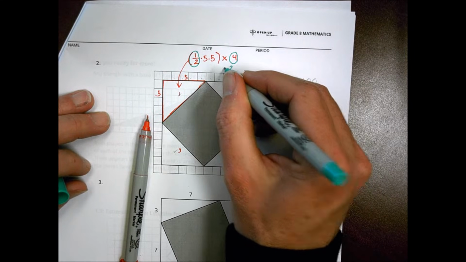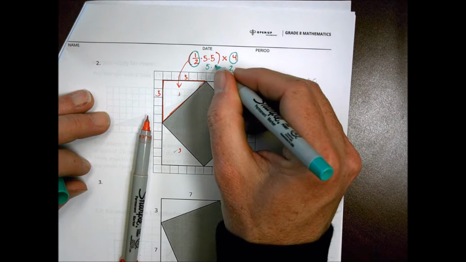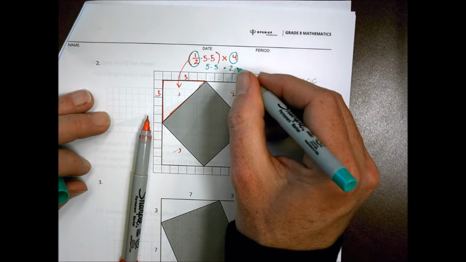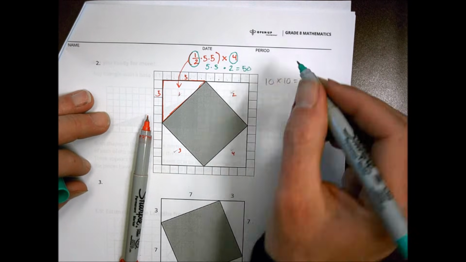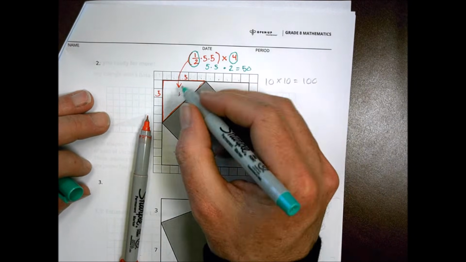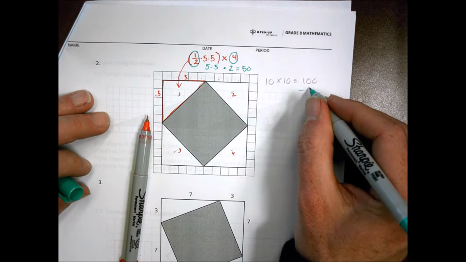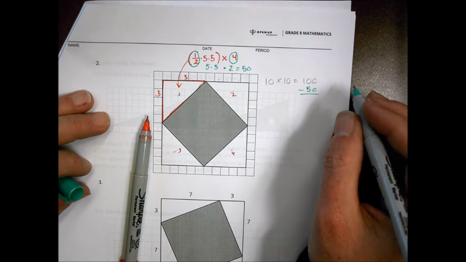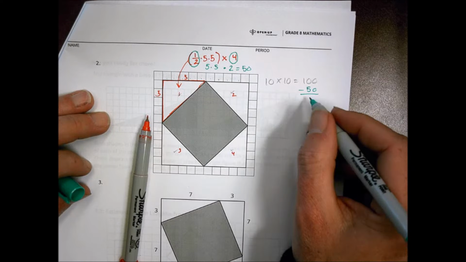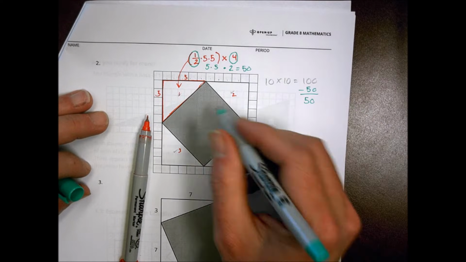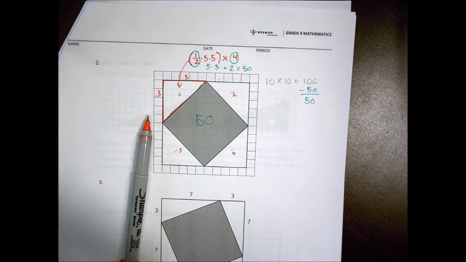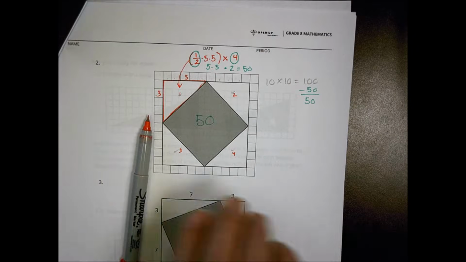And then I have 2 times 5 times 5. And 5 times 5 is 25, times 2 is 50. So these triangular shapes altogether have an area of 50. So when I subtract 50 from the 100 that I started with, what's left on the inside is going to be 50 units. That's what's left right there. All right, so that's why I'm thinking about it.